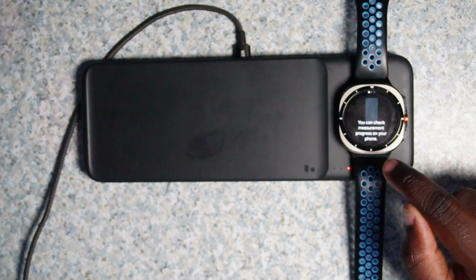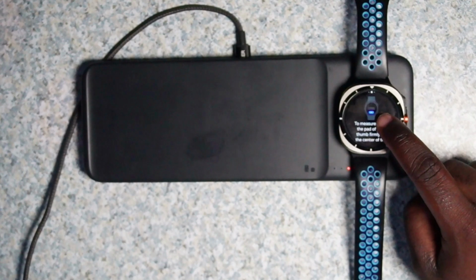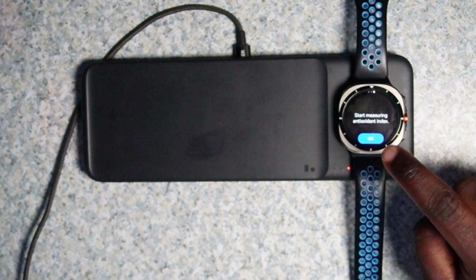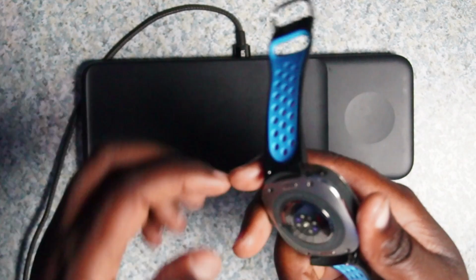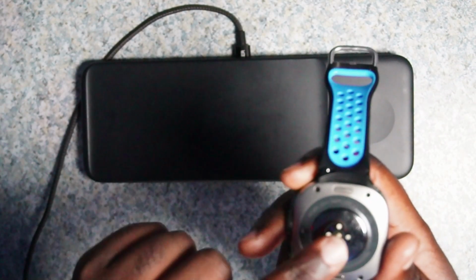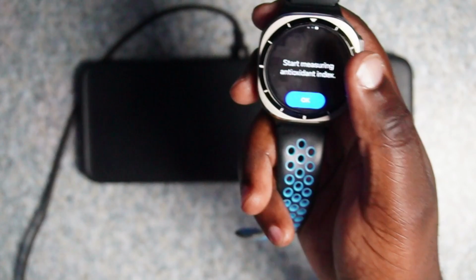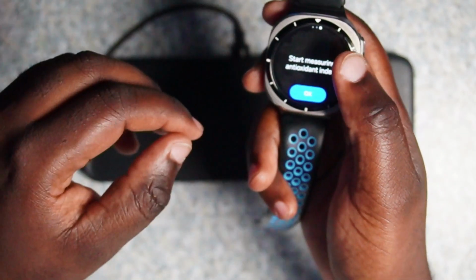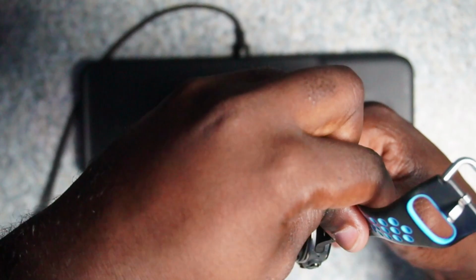Click on measure. Now, it's going to tell me to check my measure progress on my phone. And it's going to tell me to flip my watch over and put my thumb firmly on the heart rate sensor. And there it is. So, take my watch off the charger. And it's going to tell me to put my thumb right around this area here to measure. So, I'm going to get my camera in focus, as closely focused as I can. Hit OK. It's going to light up like this. And it's going to measure. See what we got.